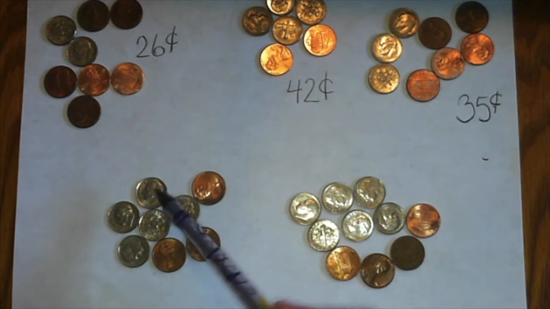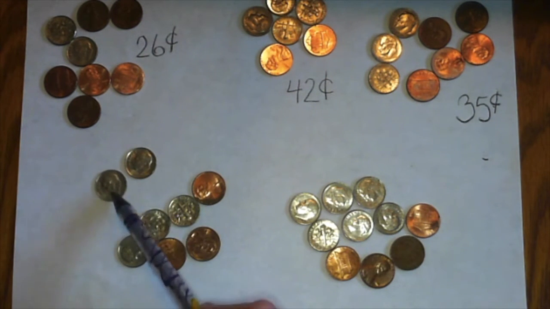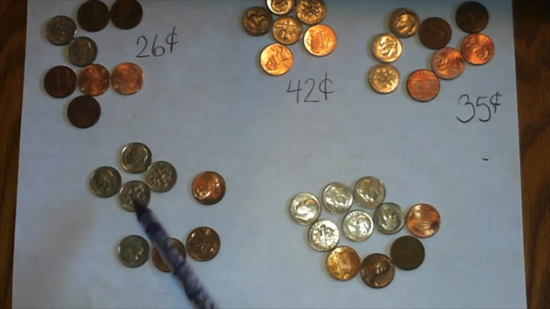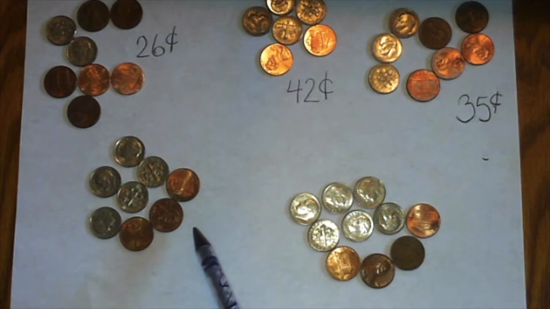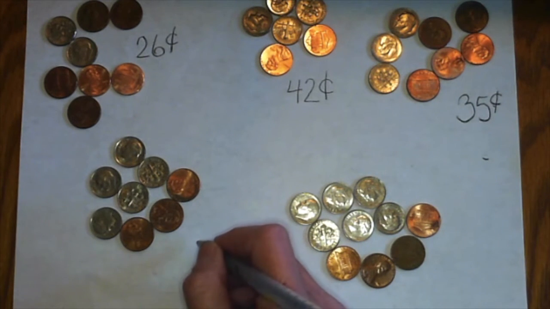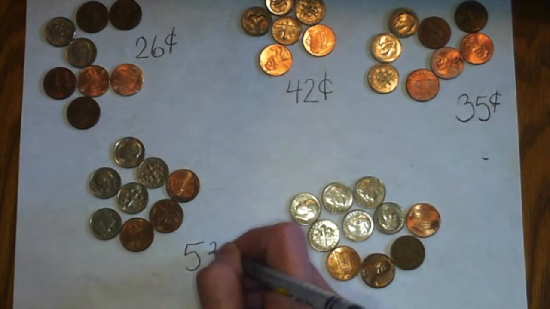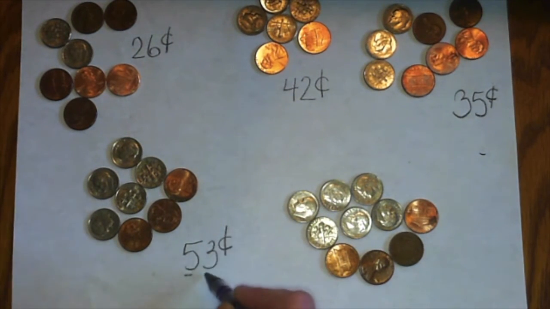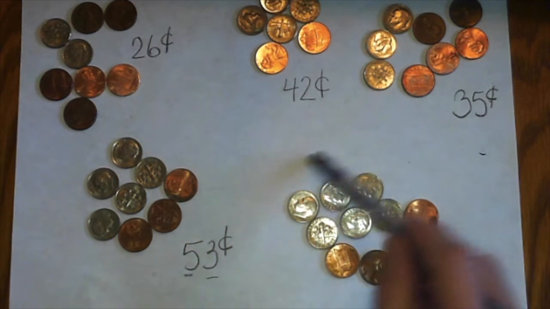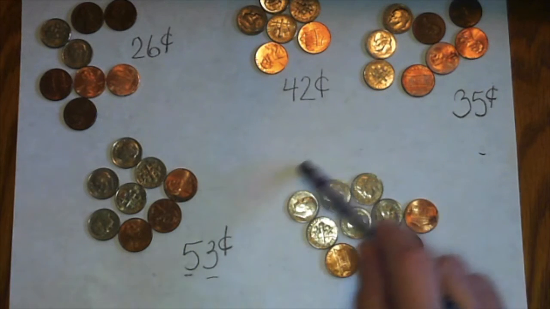Ready? Count. How much money is in that group? 53 cents because we have 5 dimes and 3 pennies. 53 cents. Let's count this last group of dimes and pennies.